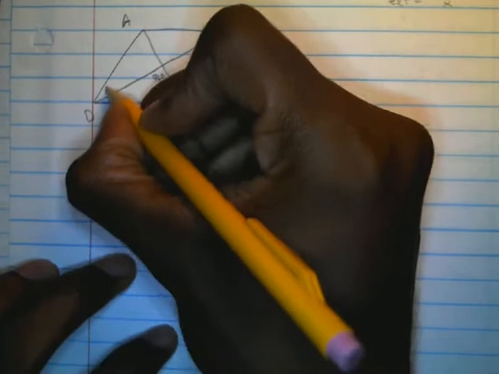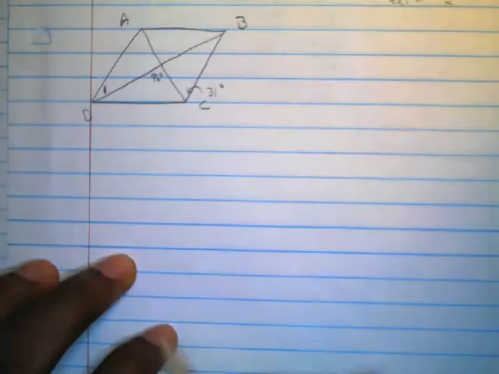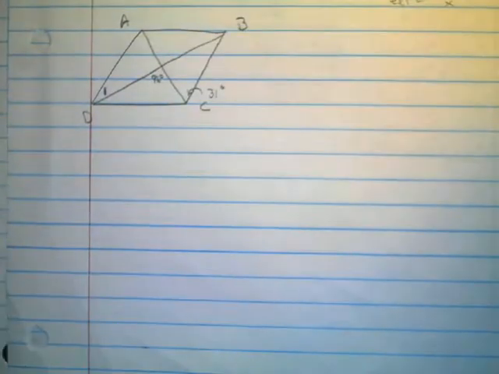Number 4, for parallelogram ABCD, find the measure of angle 1. Let me just make sure you can see that, the measure of angle 1. Now, what I did for you is I drew the picture. You can see it on my website on the PDF document. But let's make sure we take into account all the instructions.